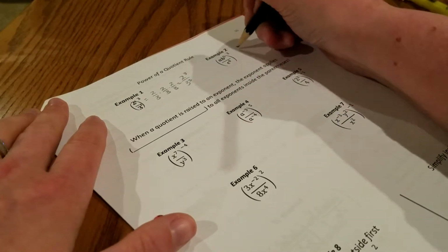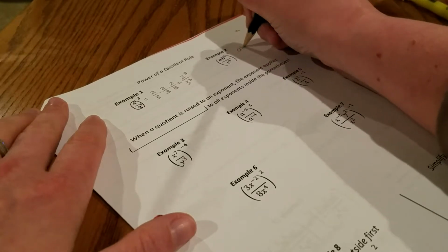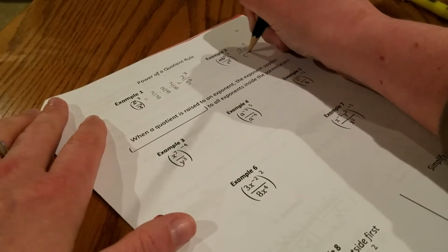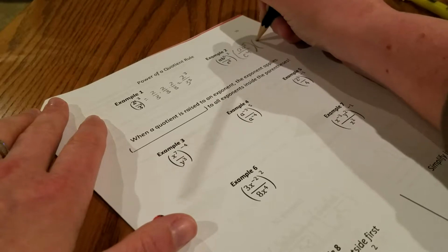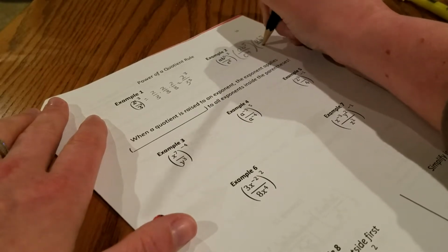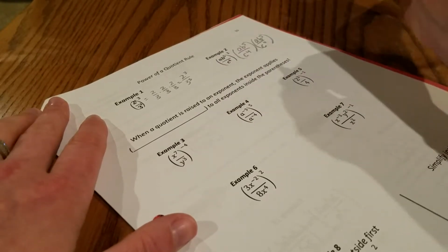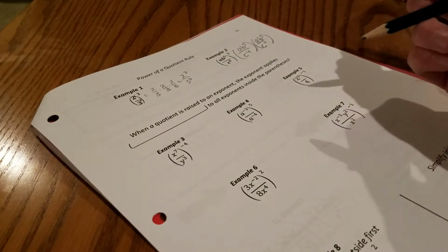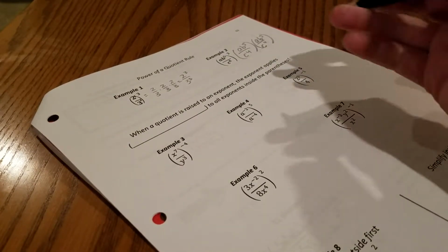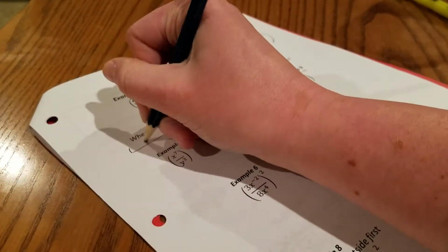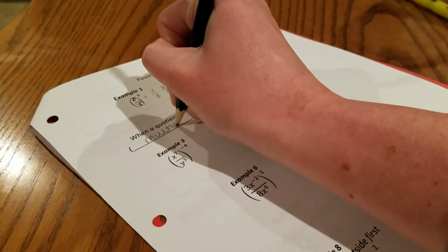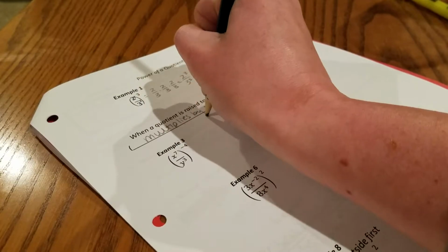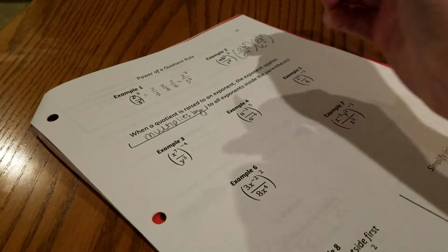And here we're basically saying take a b to the fifth over c to the fourth times it by a b to the fifth over c to the fourth. So basically when you have power of a quotient, all you do is the exponent applies, or multiplies, by to all exponents inside the parentheses.